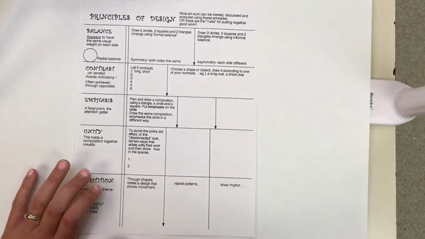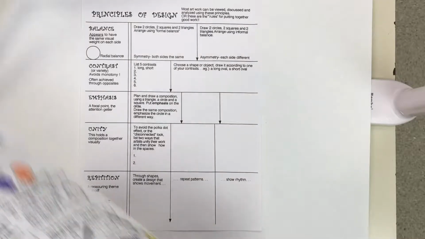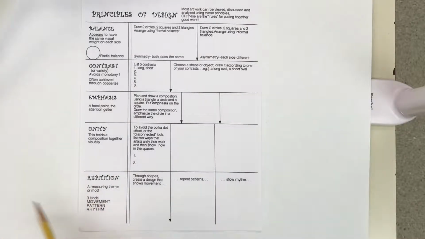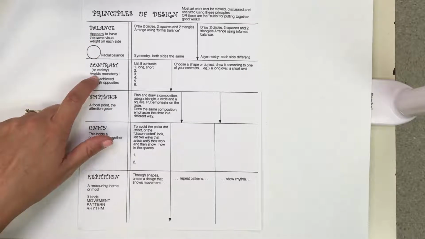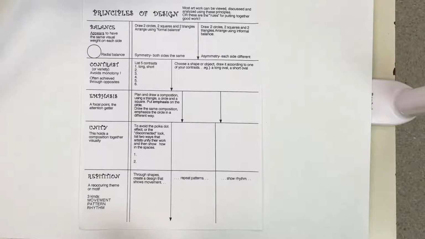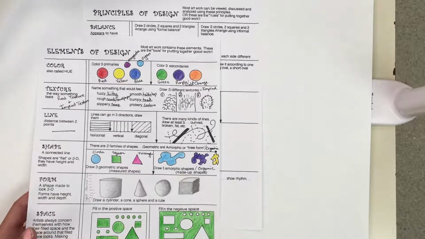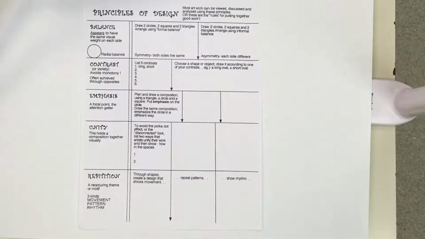I'm going to take a moment to make sure I'm still properly on camera. Excellent, I am. I'm going to set this to the side. And let's now talk a little bit about the principles of design, okay? We're going to cover 5 of the main principles of design and foundations of art this year: balance, contrast, emphasis, unity, and repetition. Remember, we're going to use these, the color, texture, line, shape, form, space, value, to make these happen. Let's talk about balance first.